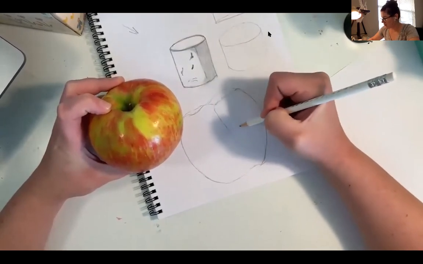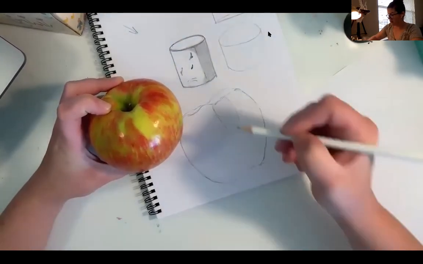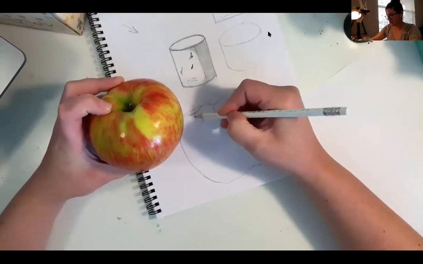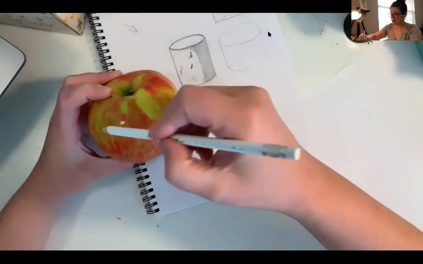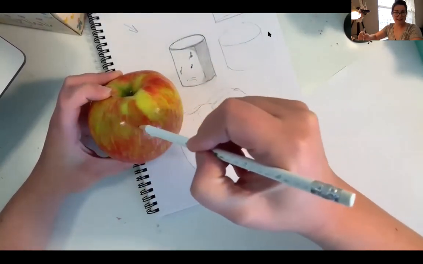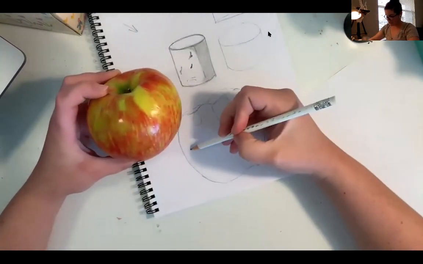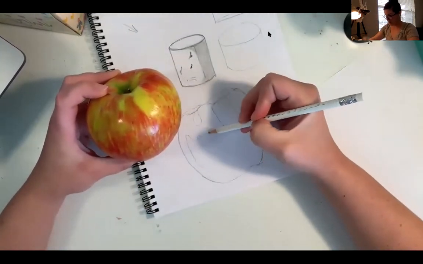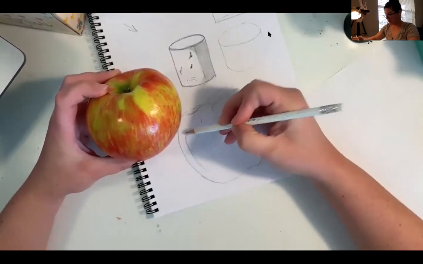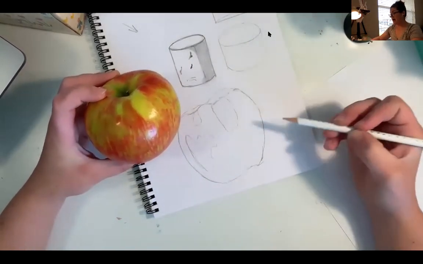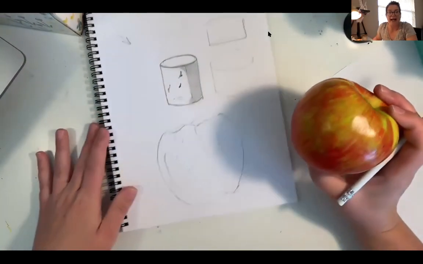But maybe I'm going to start by just drawing that in as a shape here. I also see a little shape up here I could put in. Some of this translates into a loose organic shape I could then put in. But then from here, I can start rendering and adding value.